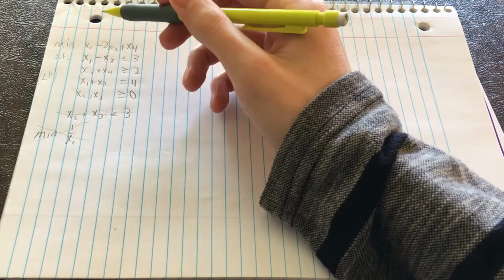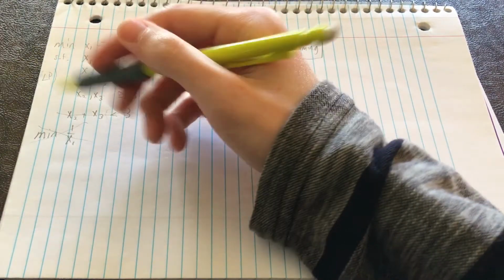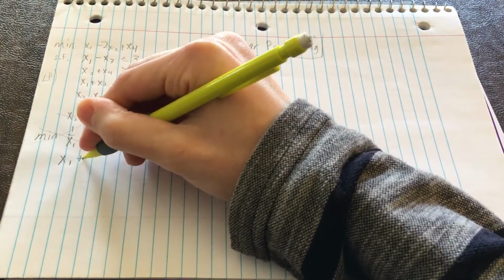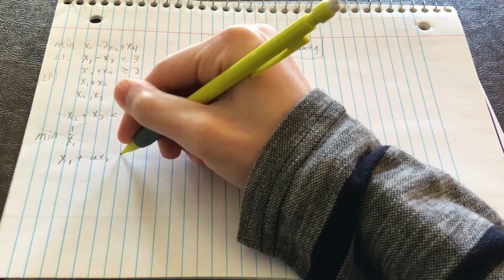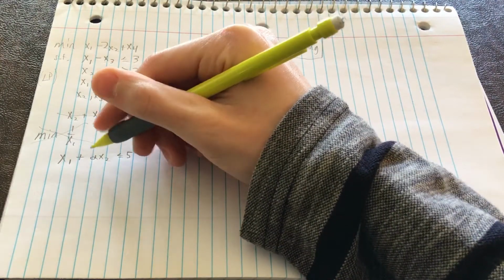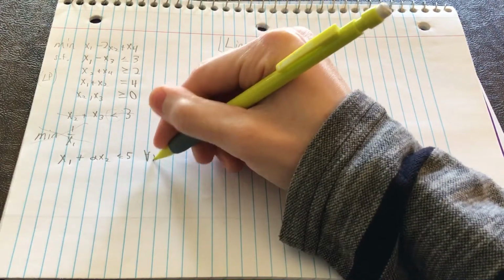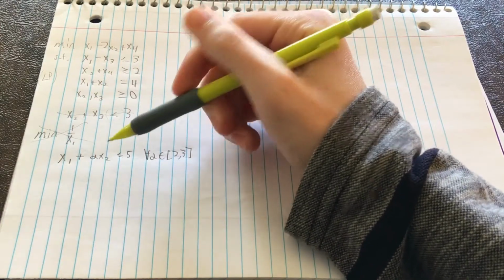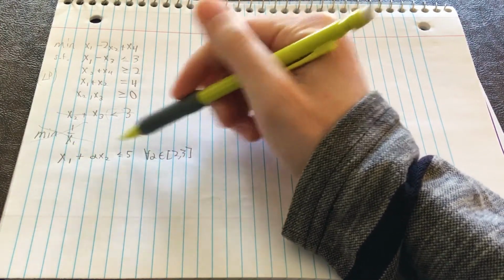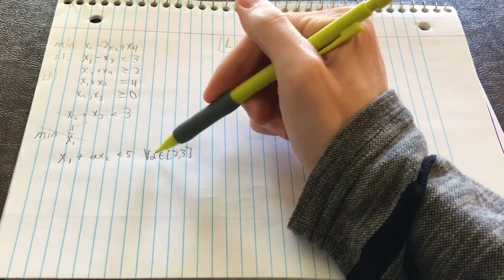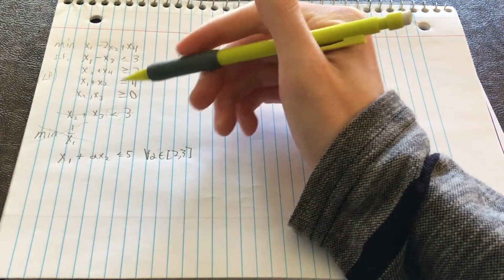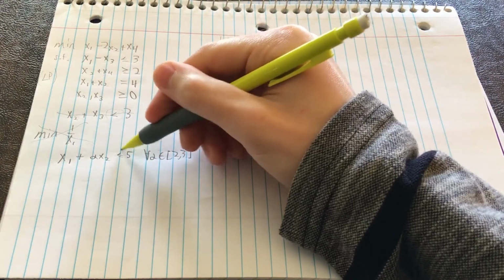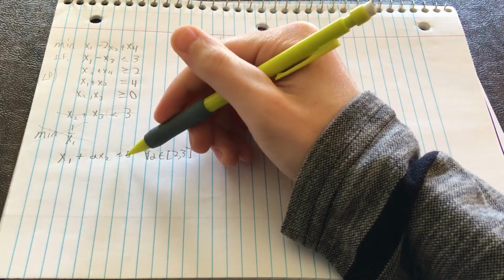And here's a slightly more nuanced one. What if we had the constraints x1 plus alpha x2 is less than or equal to 5, where alpha is a parameter that ranges, so we'll say for all alpha in the closed interval 2 to 3. That is to say we have constraints of this form for every alpha in the interval 2 to 3. So this would also not be a linear program. It's not because of the constraint, the less than or equal to. That's fine.